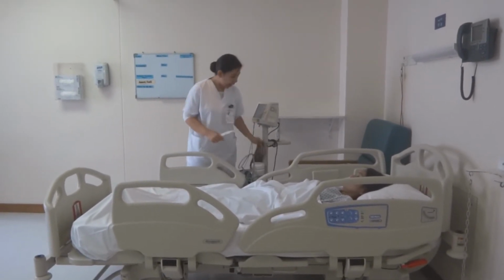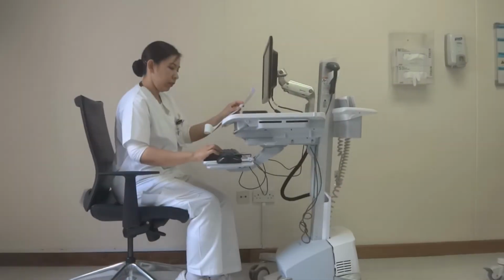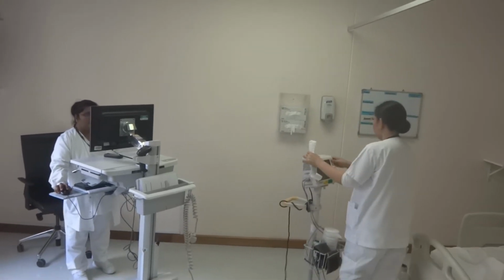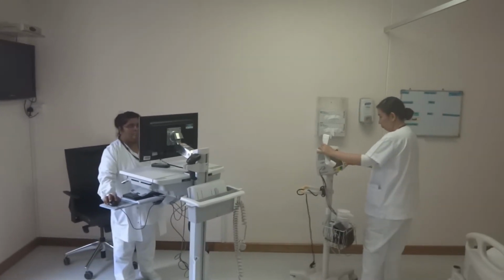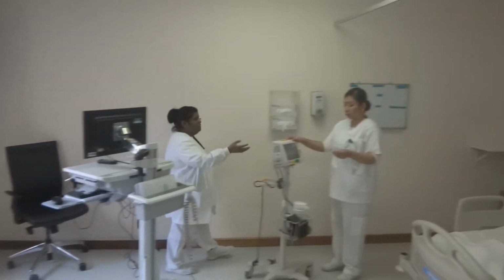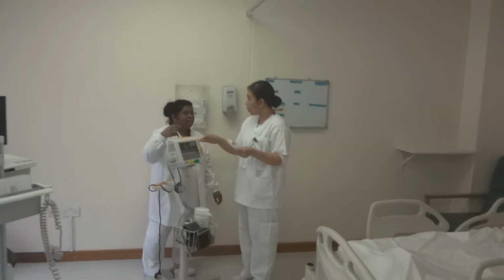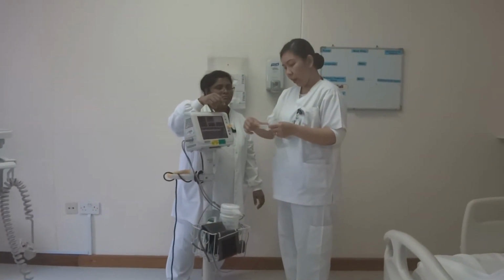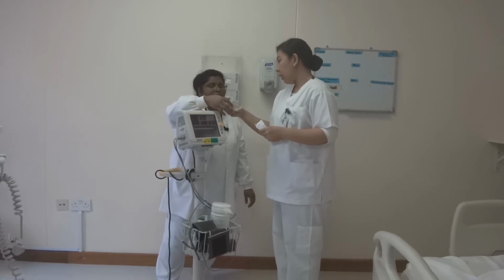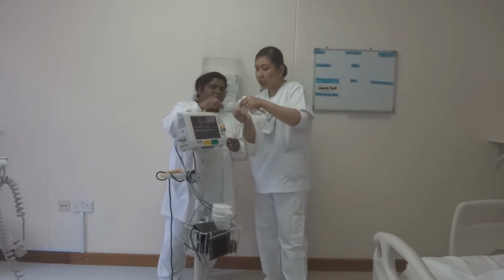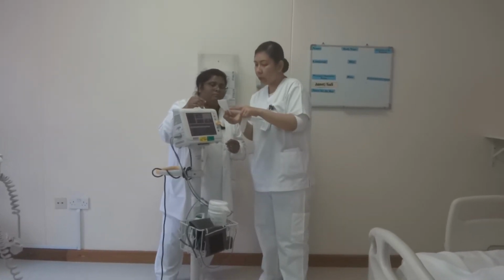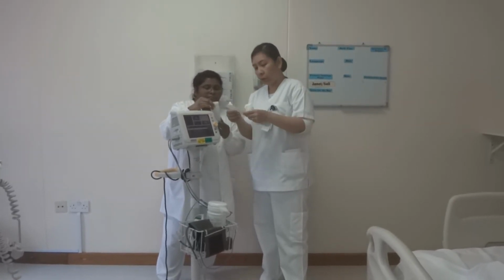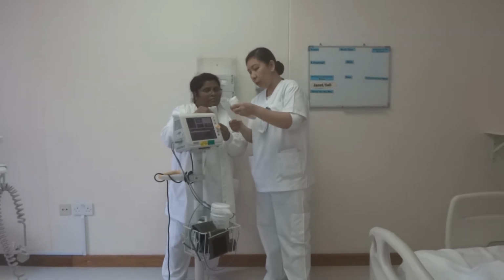Nurse A, after her documentation, still finding no vital signs documented for her patients, goes looking for Vitals, who is still checking vital signs. She asks Vitals if she is able to complete any set of observations for her patients. Vitals replies she has checked the vital signs but has not documented them yet. Nurse A mentions that she will document the vital signs and takes a recording sheet from Vitals.